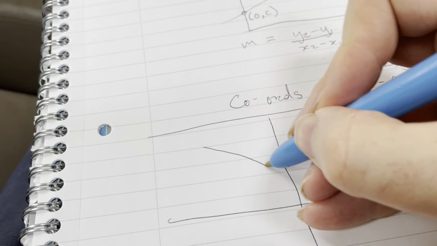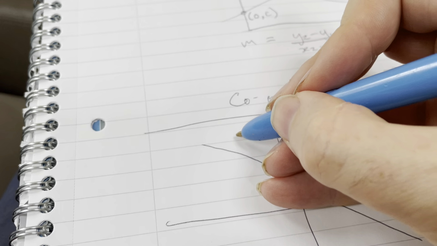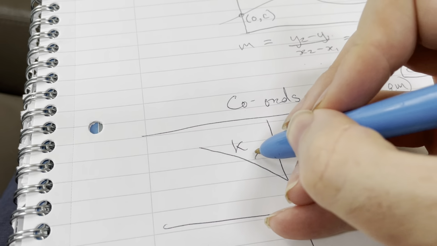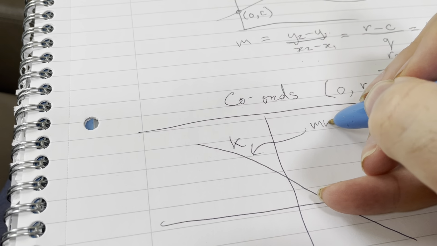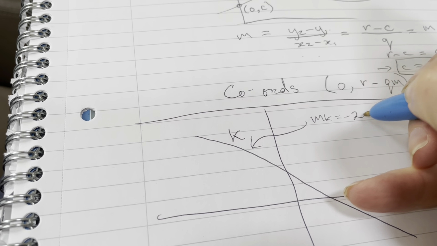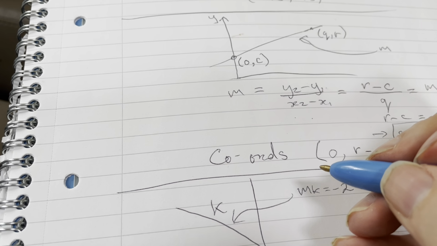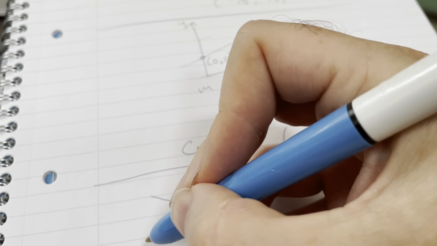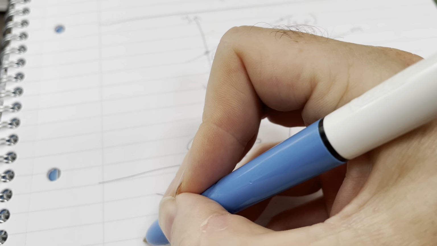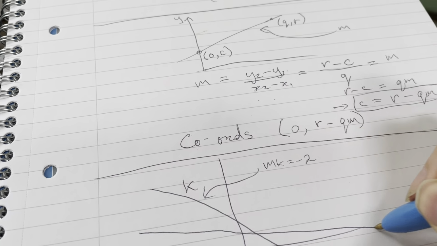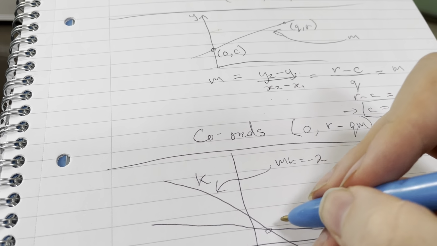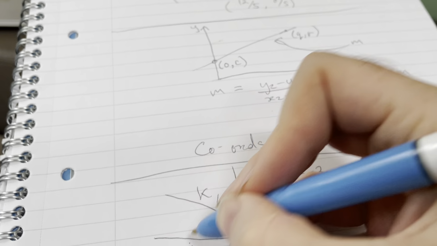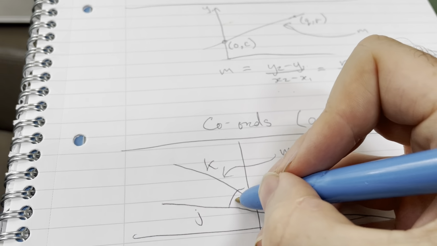Okay, so it's probably like that. So that's line K, and MK, let's say, has a slope of -2. Line J makes an angle of 30 degrees like that. Okay, so let's do that. So this is line J, and it makes an angle of 30 degrees.